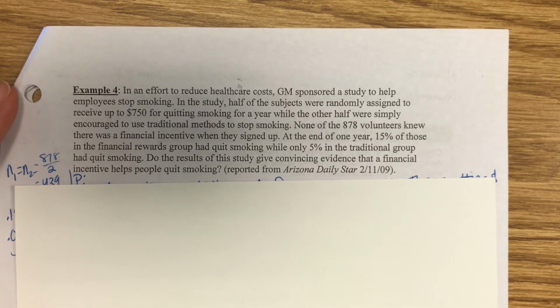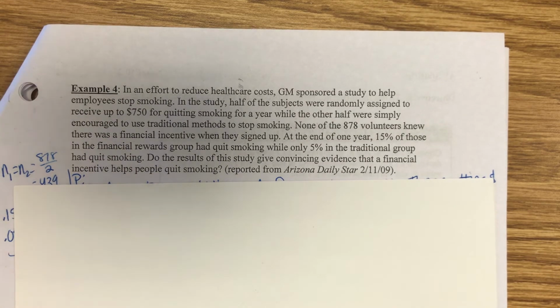So in an effort to reduce healthcare costs, GM sponsored a study to help employees stop smoking. In the study, half of the subjects were randomly assigned to receive up to $750 for quitting smoking for a year, while the other half were simply encouraged to use traditional methods to stop smoking. None of the 878 volunteers knew there was a financial incentive when they signed up. So at the end of the year, 15% of those in the financial rewards group had quit smoking, while only 5% in your traditional group had quit smoking. Do the results of the study give convincing evidence that a financial incentive helps people quit smoking?